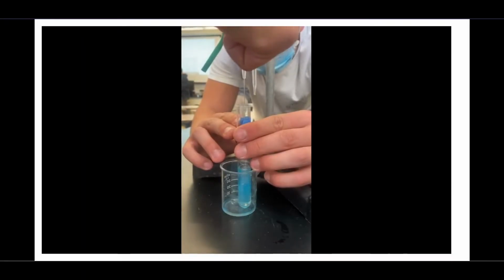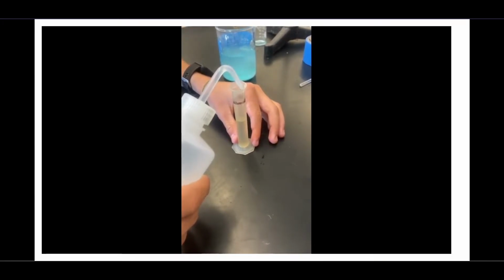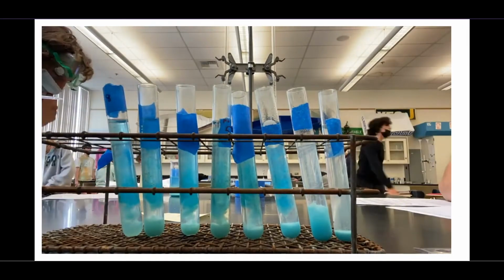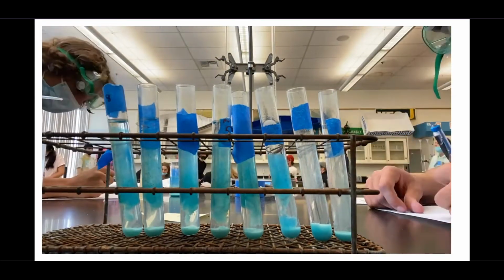We started by filling each tube with 5 milliliters of copper sulfate. Then we filled each tube from 1 to 8 with an increasing amount of KOH starting with 1 milliliter to 8 milliliters. Finally, we finished off each tube with the correct amount of distilled water to raise each test tube to a total of 13 milliliters.